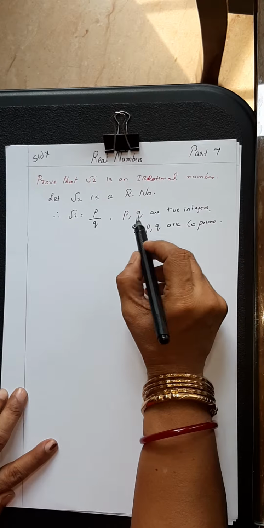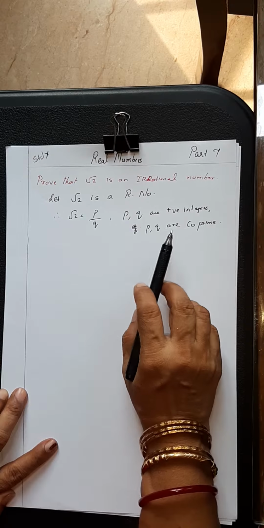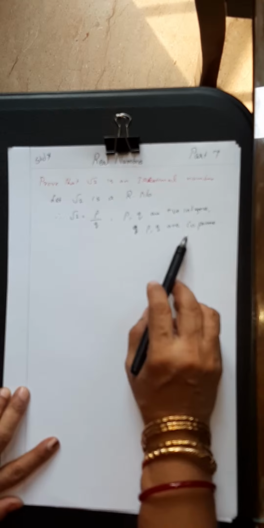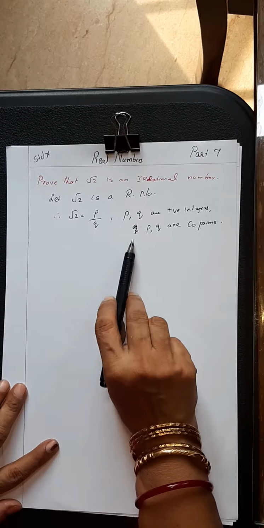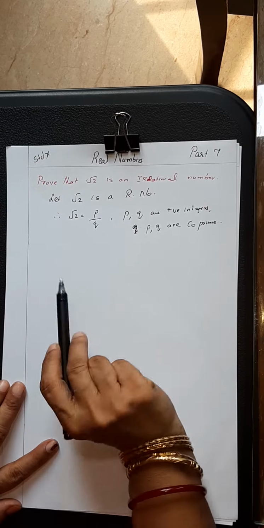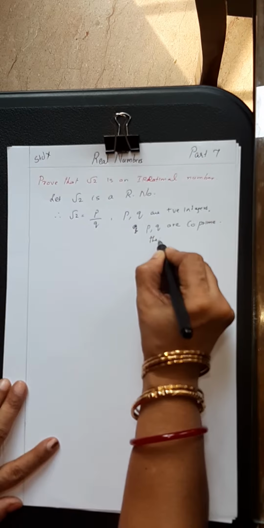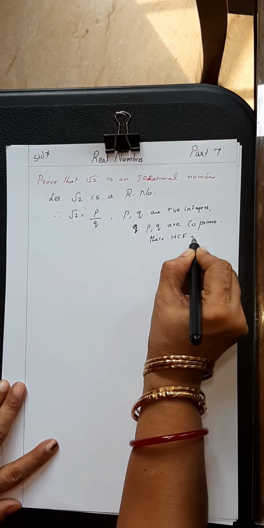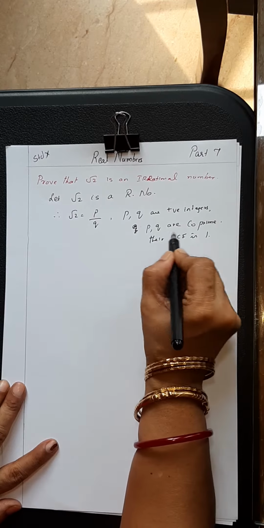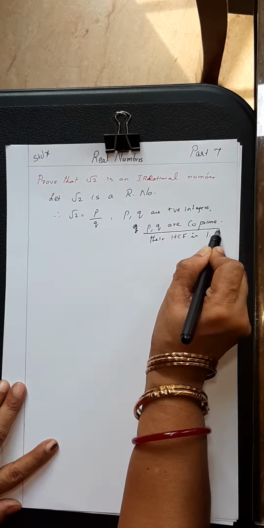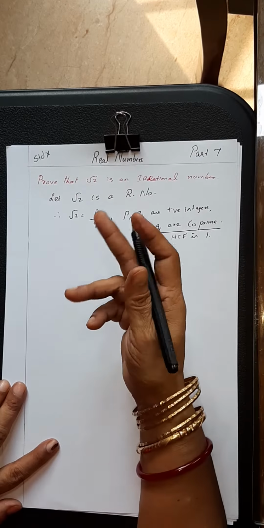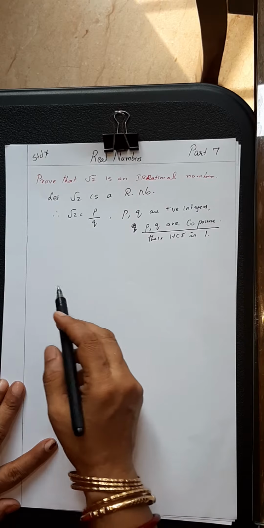Co-prime means their HCF, their common factor, is 1. They will not have any other numbers as their factors. This is a very important thing, because with this only we are going to prove it is irrational.